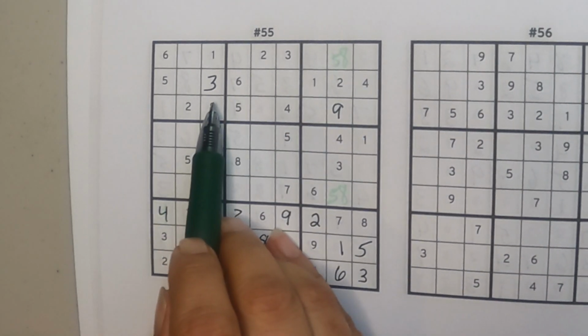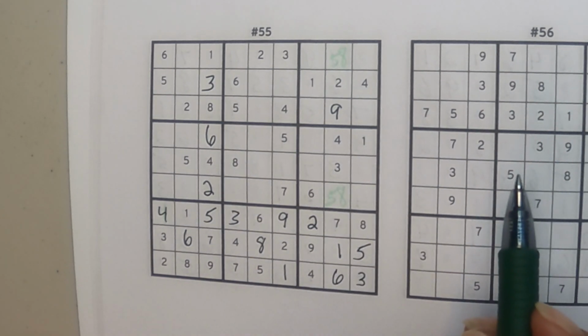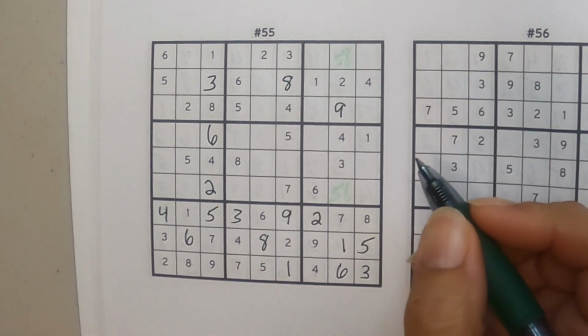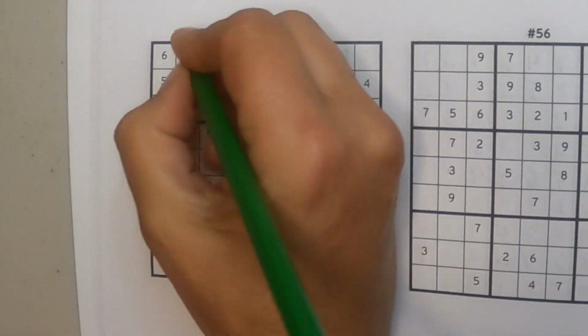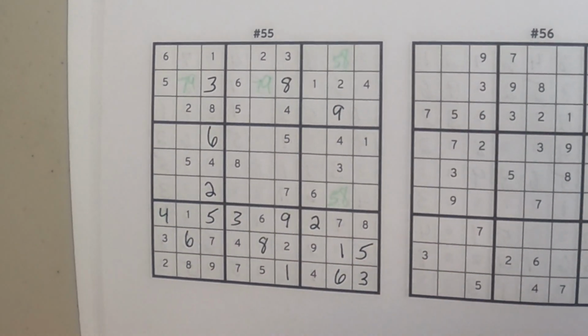For this row now, we're missing 7, 8, and 9. We've got 7 and 9 here, so this is our 8. I don't see any other help. So 7, 9, 7, 9.